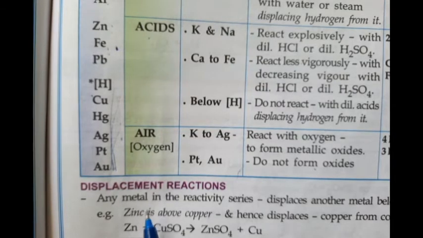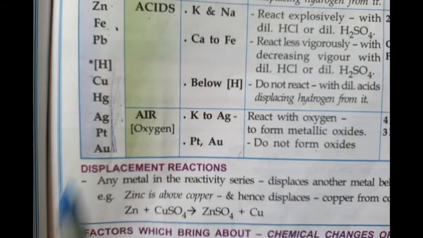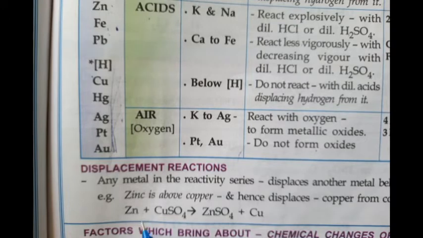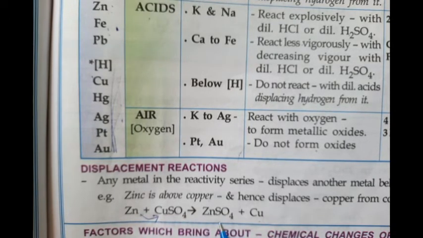As I was giving you the example of displacement reaction earlier, I said that zinc is above copper, you can see here. So zinc is more reactive. Zinc being more reactive than copper, it will displace copper. Copper comes out and we get zinc sulfate. And this is one of the typical examples of displacement reaction.